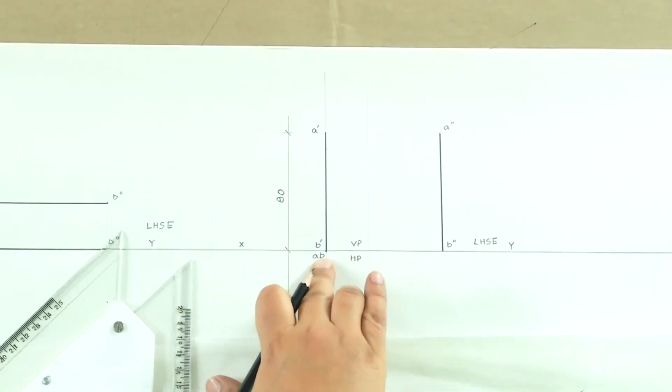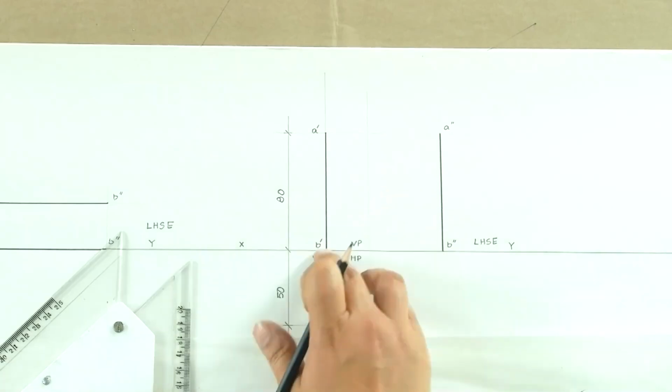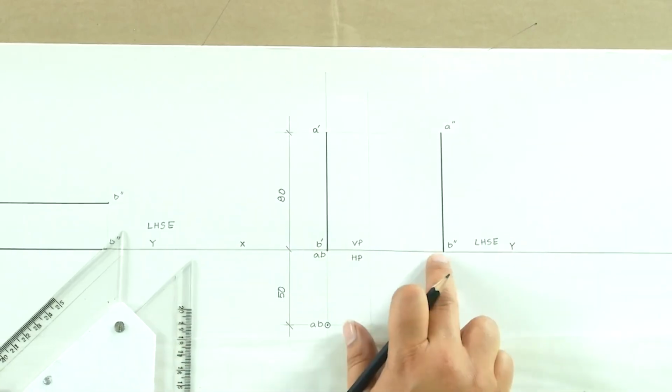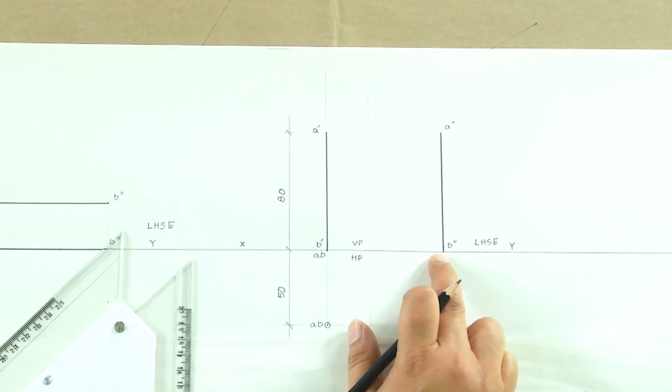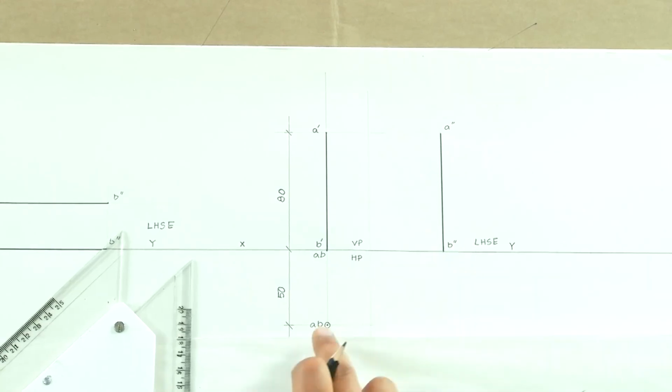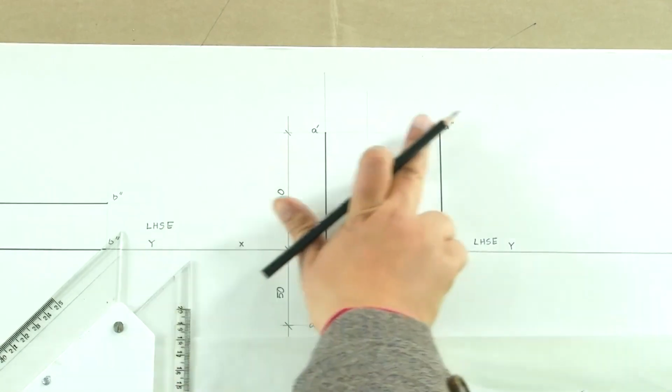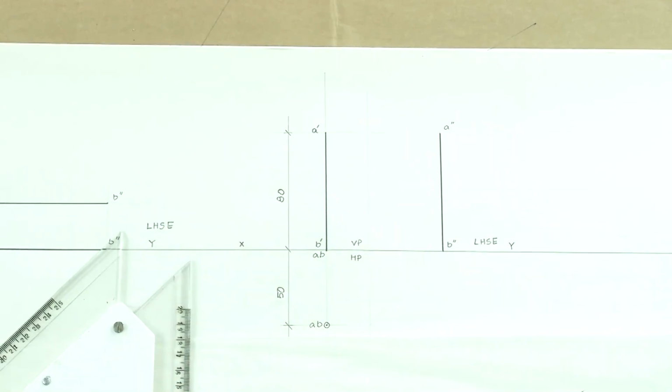So, this is AB and it is also A dash B dash, and here in the side elevation we would be seeing A dash, A double dash, B double dash as the same, but this projection will not be there, this distance will not be there because it has become 0 and everything else remains the same. So, I hope with this you have been able to understand how to draw the projections for lines which are perpendicular to one plane and parallel to the other plane.